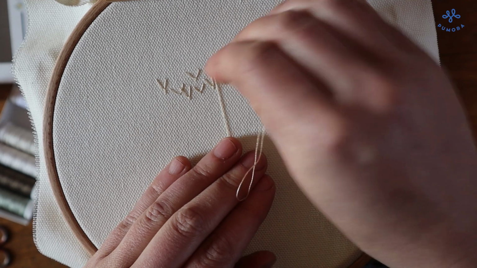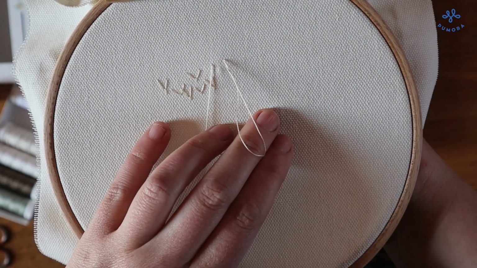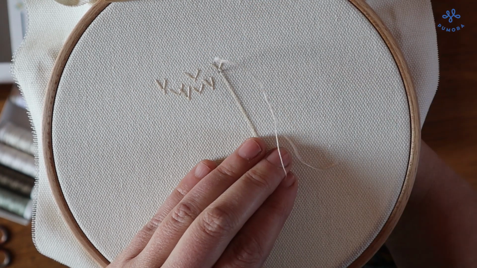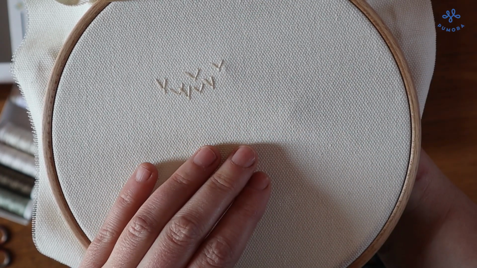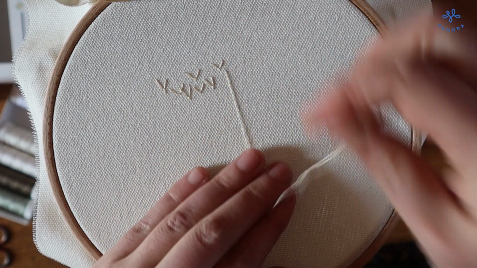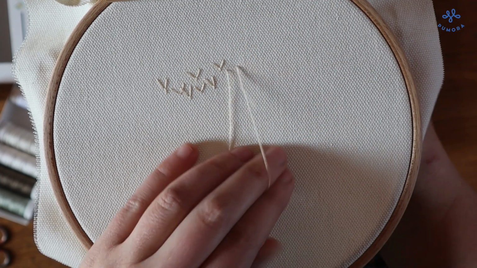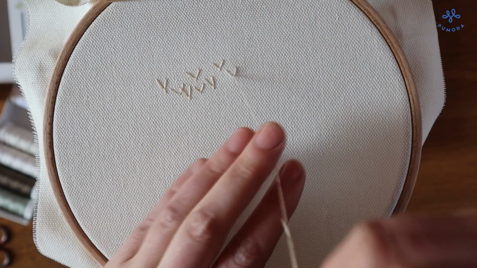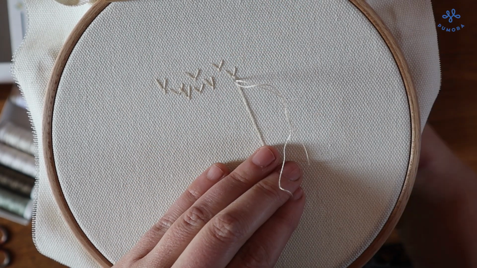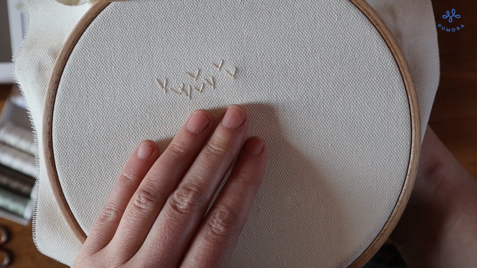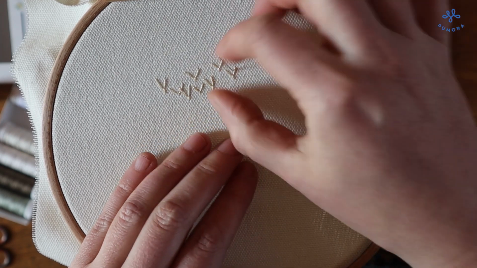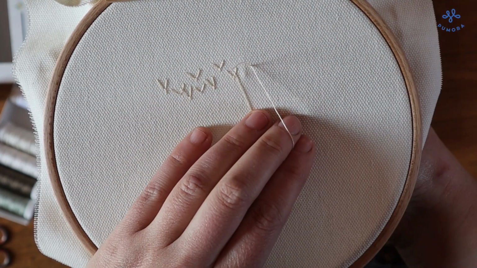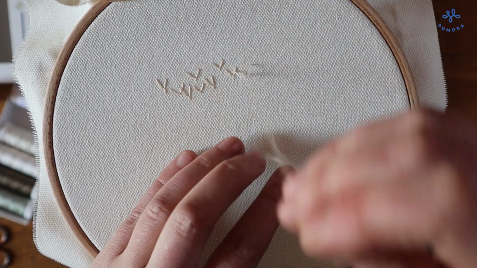So I'm doing more wider stitches, and like this one, the V shape is much more open, and then I also change the length of the stitches that fixate the V shape, so the one I'm doing right now. And this results in various shapes for birds.